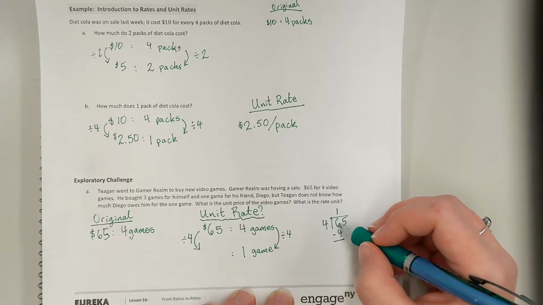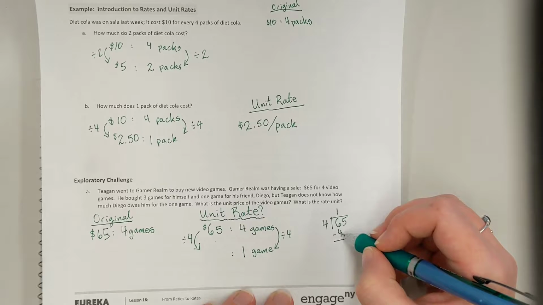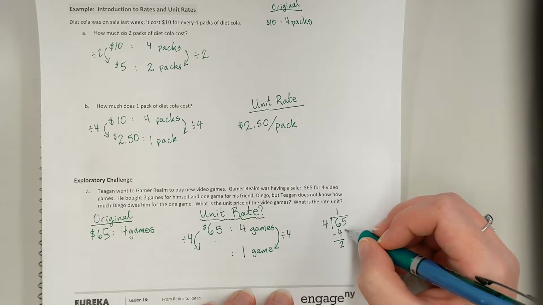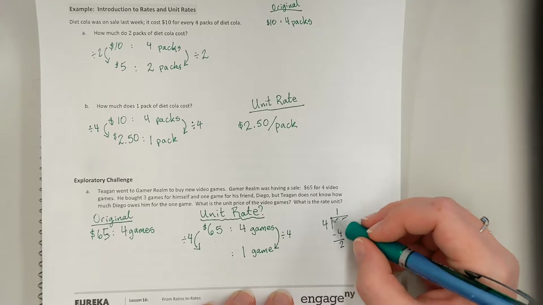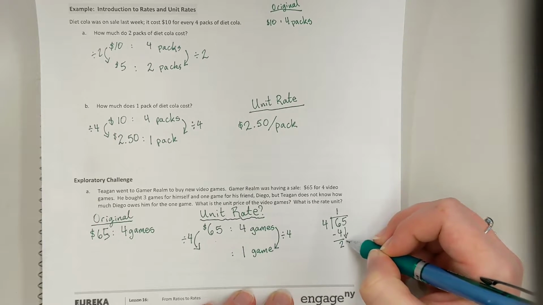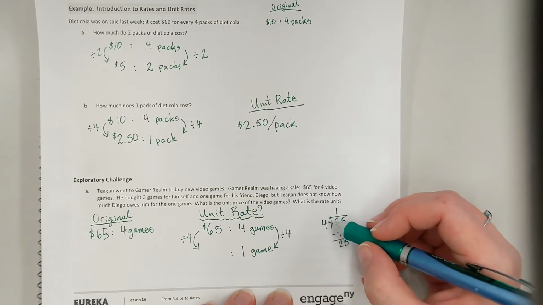Okay, we've done our division, our multiplication. Now we're doing our subtraction. 6 minus 4 is 2. And then last thing, we've done dad, mom, sister. Now we're going to bring down brother. Okay? And then we go back to dad again, divide.